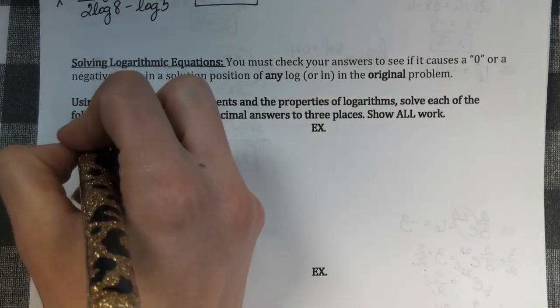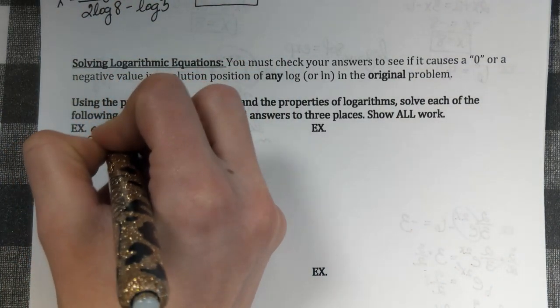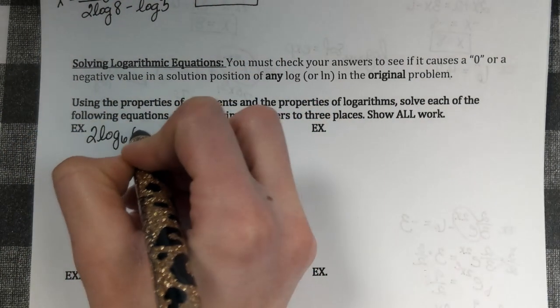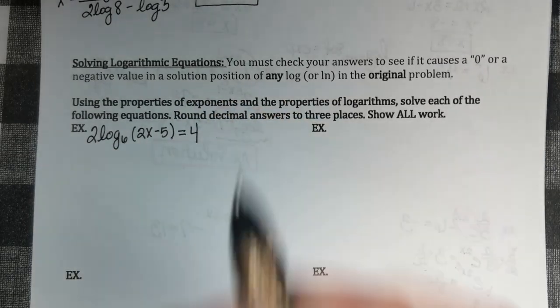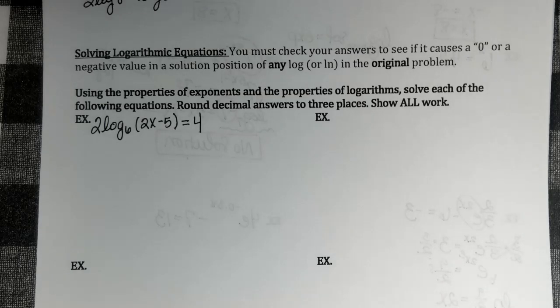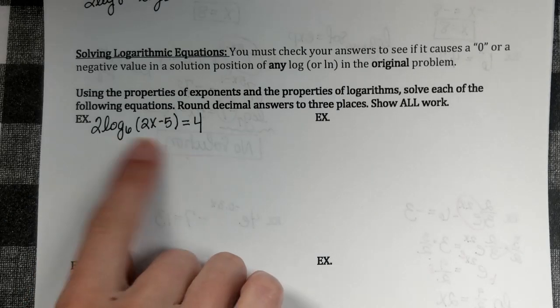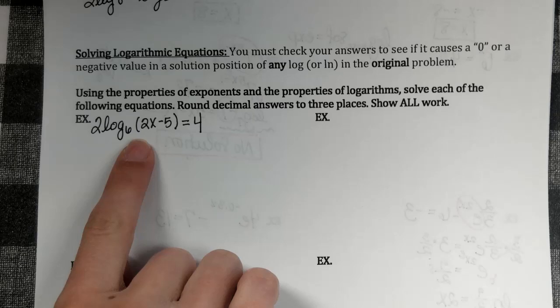So if I have 2 log base 6 of 2x minus 5, and that is equal to 4. Our 7.4 properties told us that if we had a coefficient, that really meant that it was an exponent. We do not use that property unless you are condensing. Here, I'm not condensing. I already have one log. There's going to be problems where you have multiple logs. If you're condensing, you use that property. Here, I'm not going to.